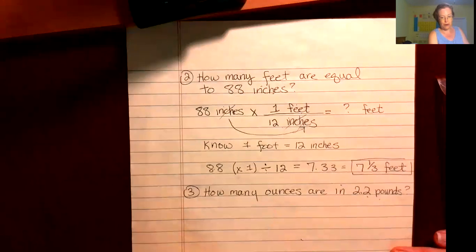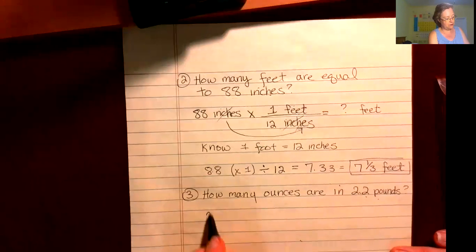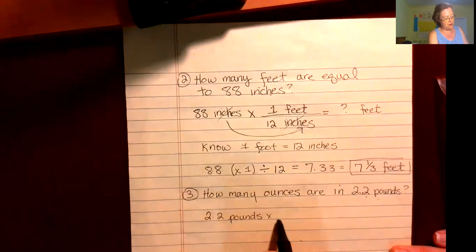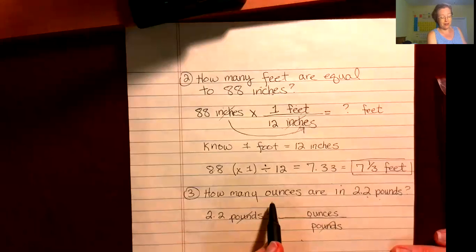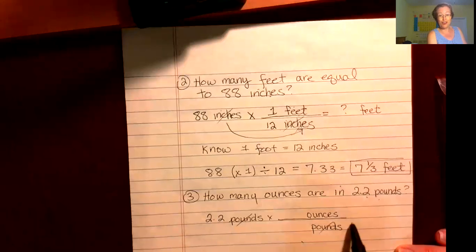So I'm going to start with 2.2 pounds. Times in a line. I'm going to put pounds on the bottom to get rid of it. And it wants ounces, so I'll put ounces on top. The pounds, boom, boom, those are gone, and I'm left with the ounces that I need for my final answer. This could continue. We could do times in a line and get rid of ounces and get into a whole other unit. That's what's really nice about this method. It can be a very elegant way of converting through multiple steps to get to a final unit to answer.